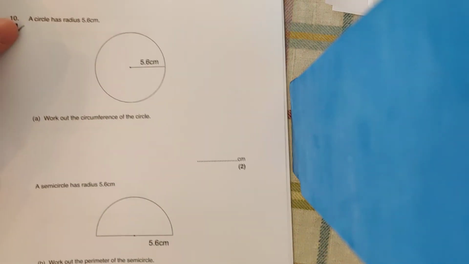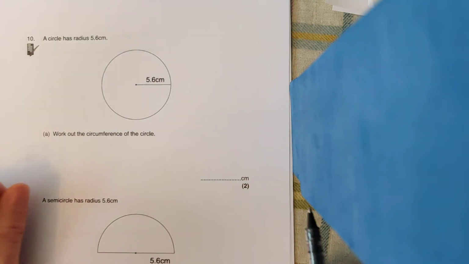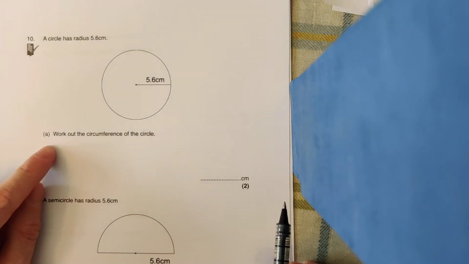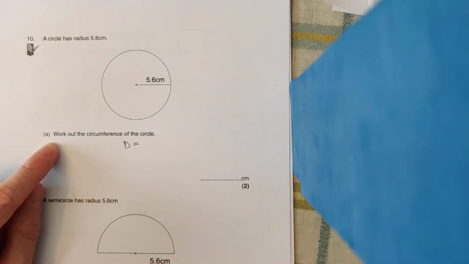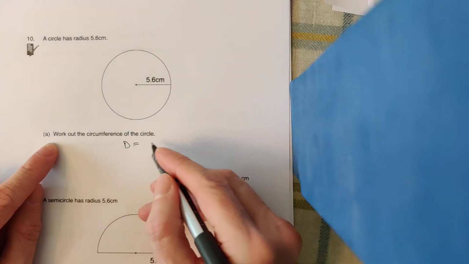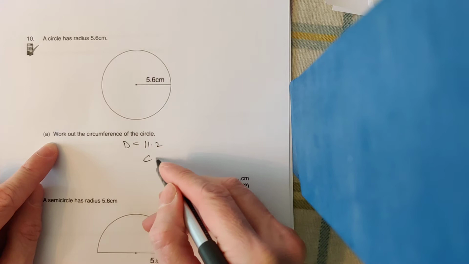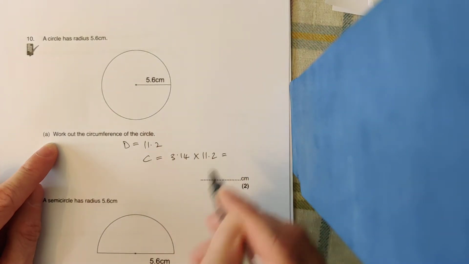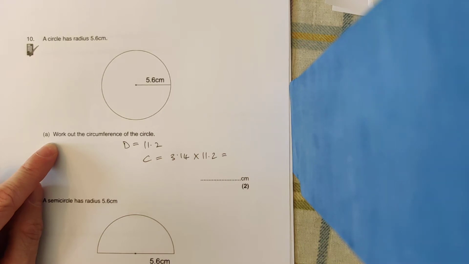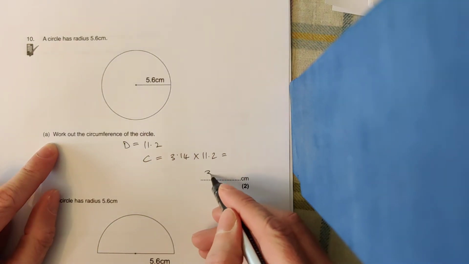Number 10. A circle has a radius of 5.6. Work out the circumference. Well, we need the diameter, which is going to be double that, right? Which works out as 11.2. And to get the circumference is 3.14 multiplied by 11.2. And what I'm ending up getting is 35.168.